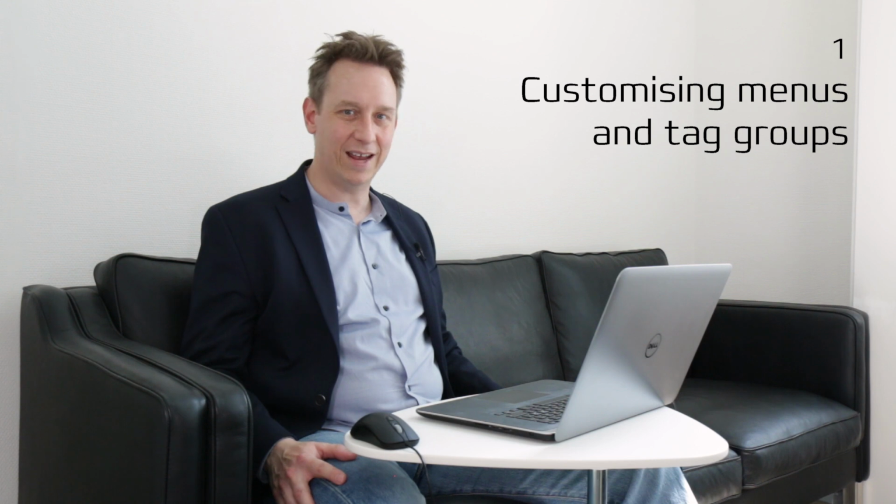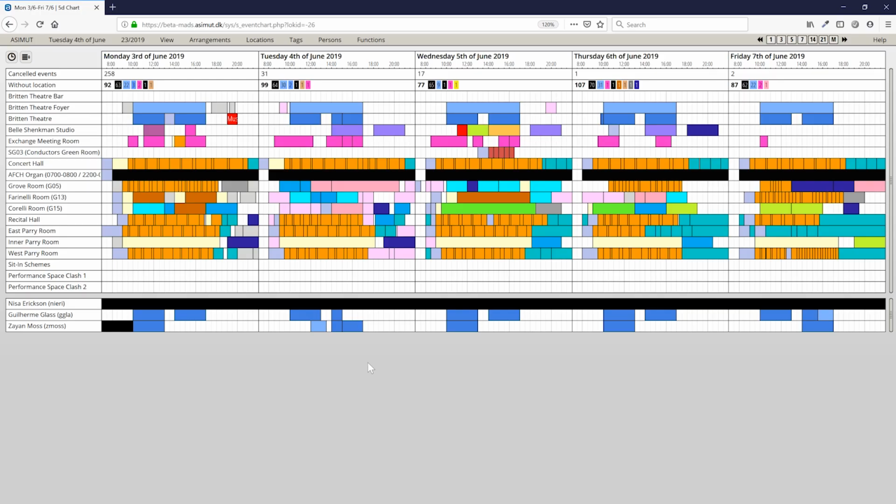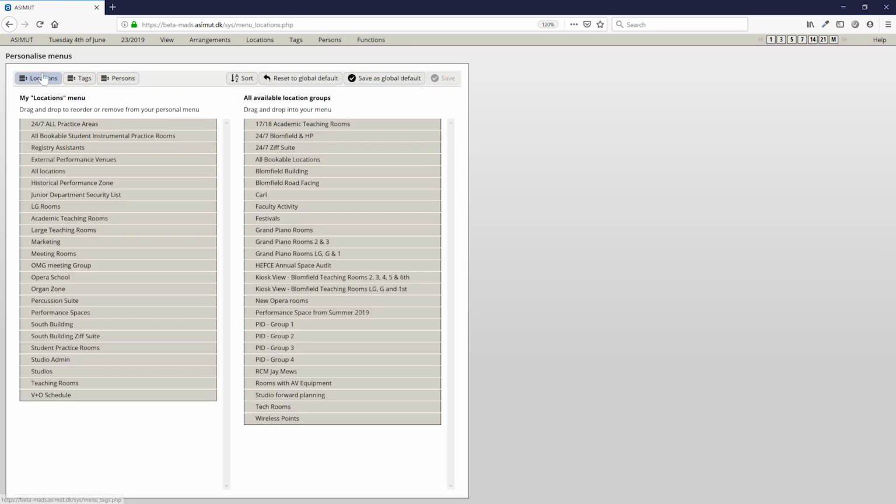One of the new features that I'd like to start by introducing you to is the ability to add tag groups and to customize your tags menu. Let me show you how that works. Basically, you find it in the ASIMUT menu under Personalize Menus, where we've also moved the locations and persons customization.